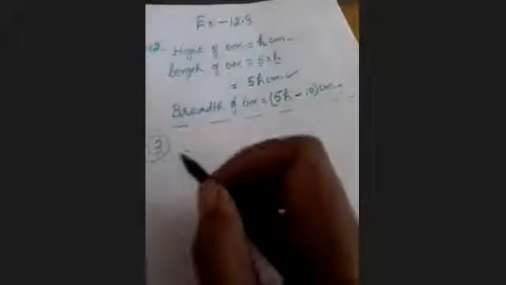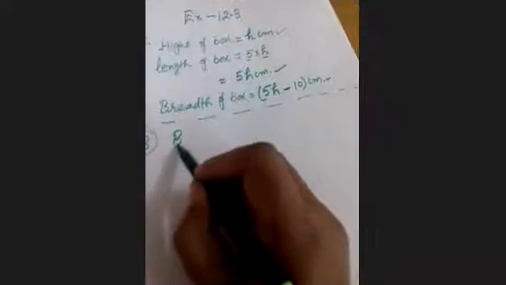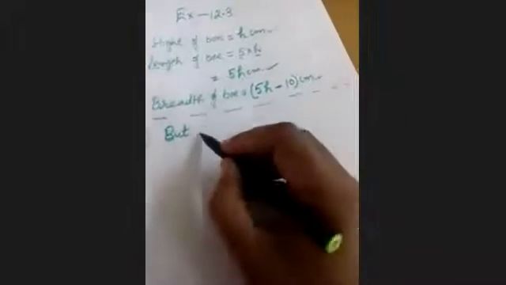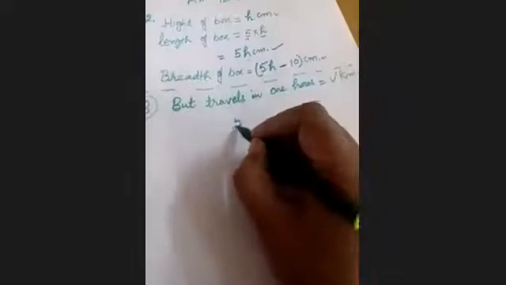The bus travels v kilometer in 1 hour. After the bus travels 5 hours, that means 5v.